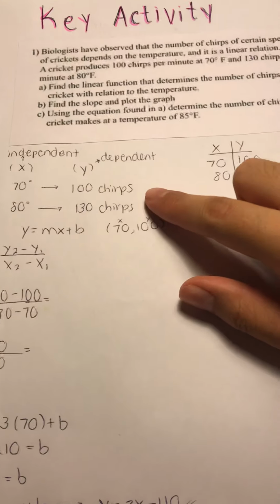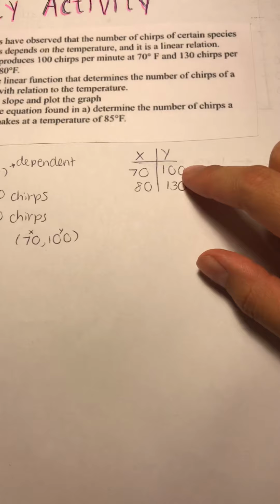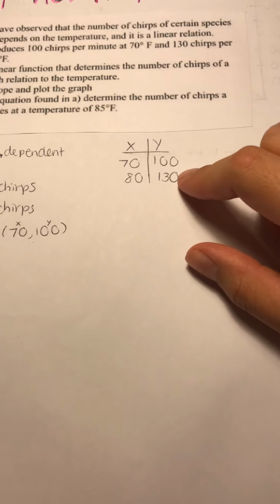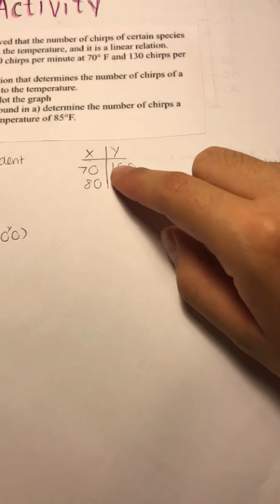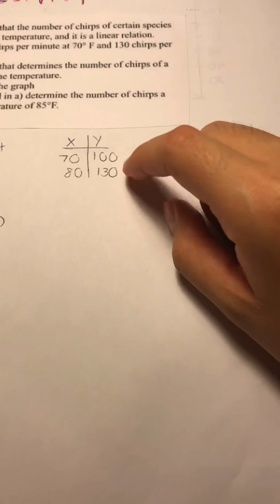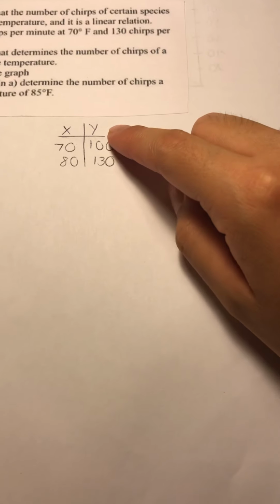And now that we have this, we have to put this in an equation. It means that 70 and 80 are the x, and 100 and 130 are the y.